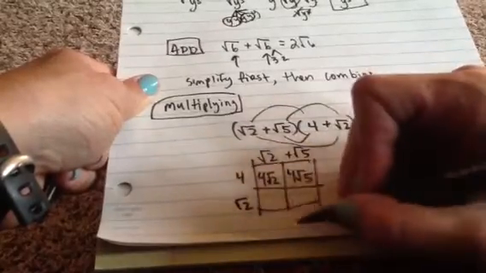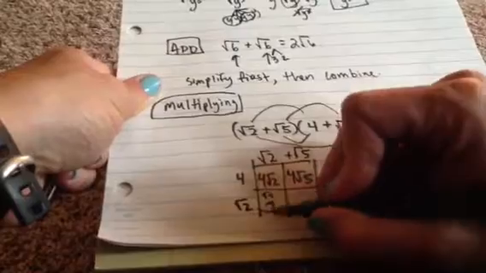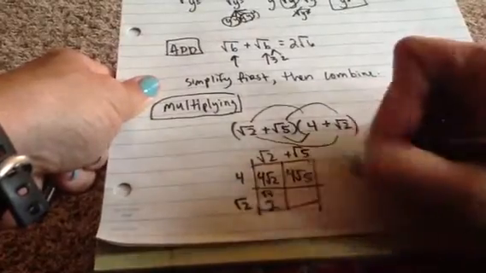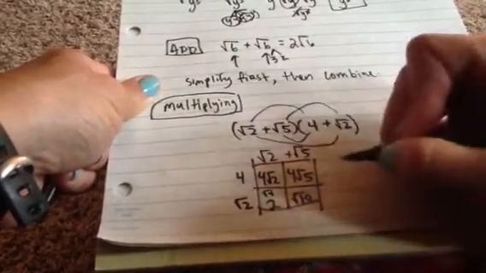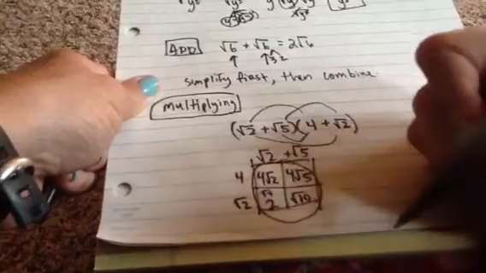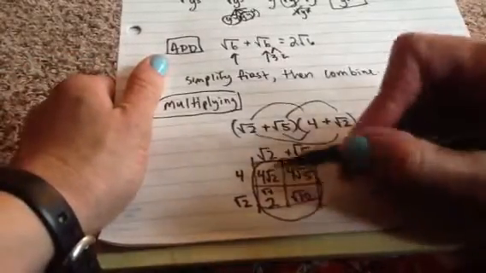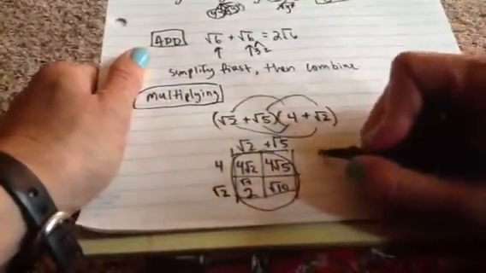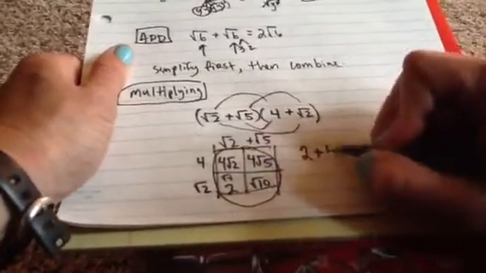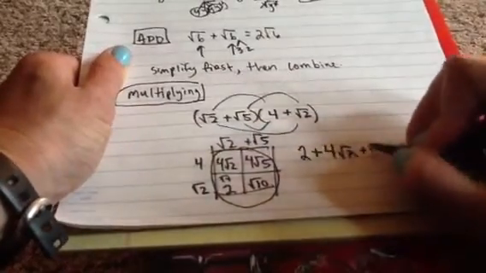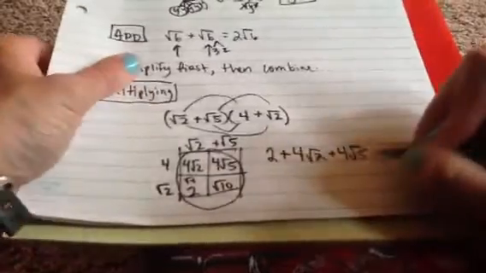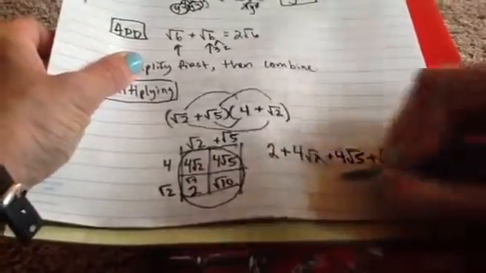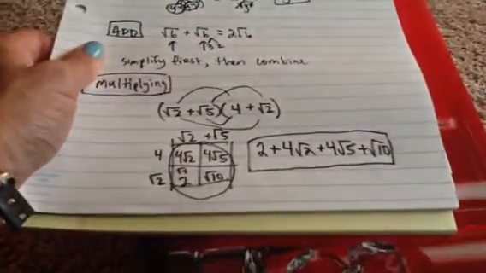Square root of 2 times the square root of 2 is the square root of 4, which equals 2. Root 2 times root 5 is equal to root 10. Now we're going to combine everything in the middle, but none of this can combine. So we're actually going to end up with 2 plus 4 root 2 plus 4 root 5 plus root 10. The answers become kind of long if nothing inside simplifies.